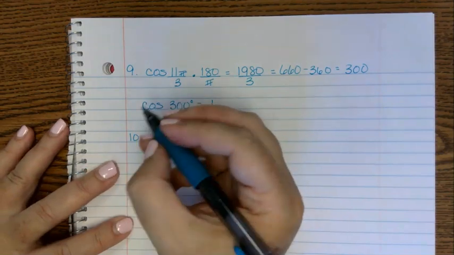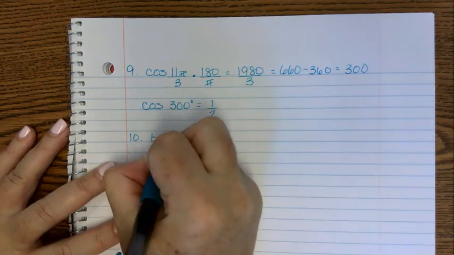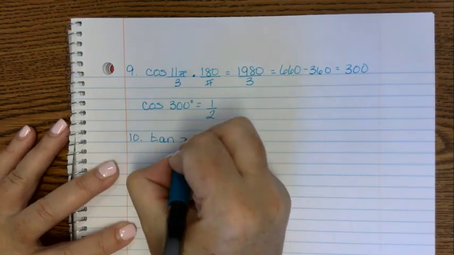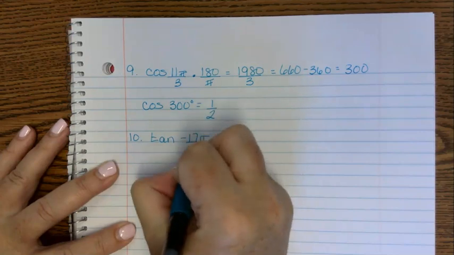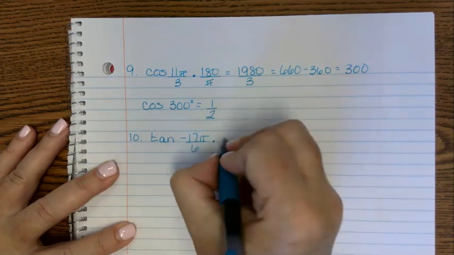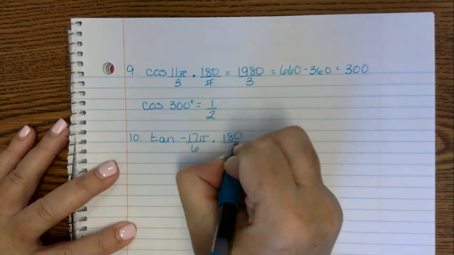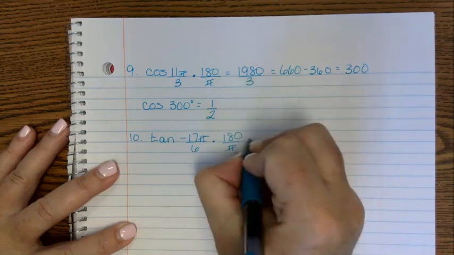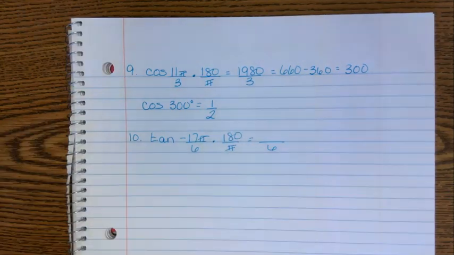Then number 10 is tangent of negative 17 pi over 6. 180 over pi. Shh, guys, let me finish.